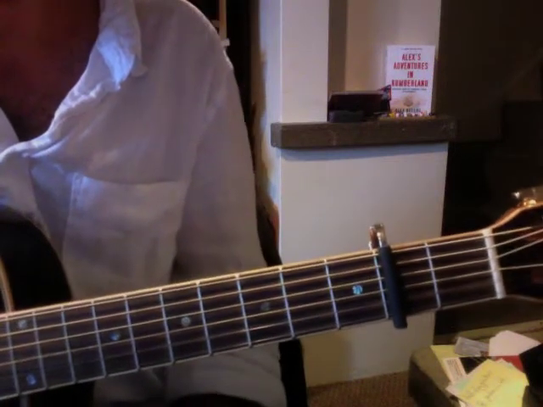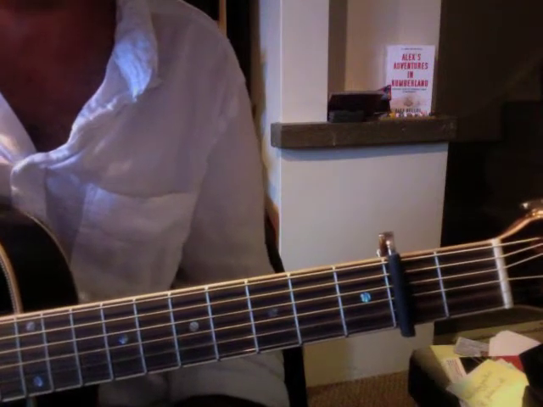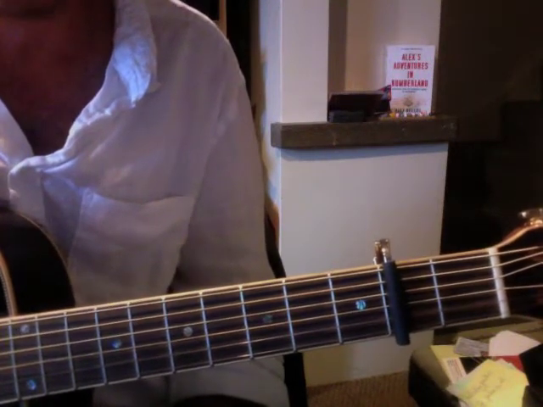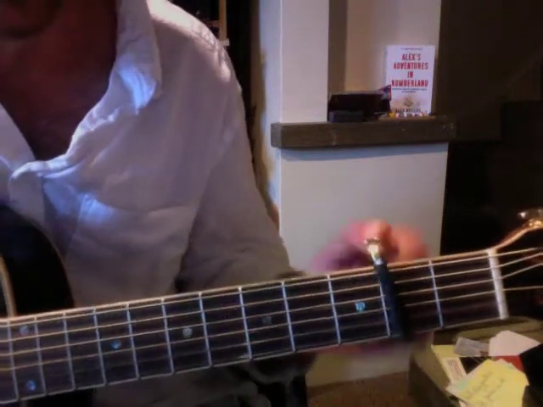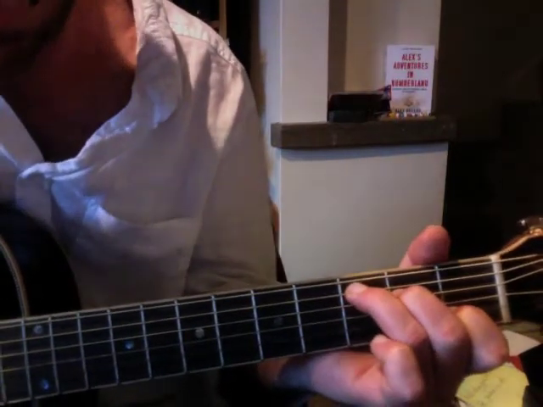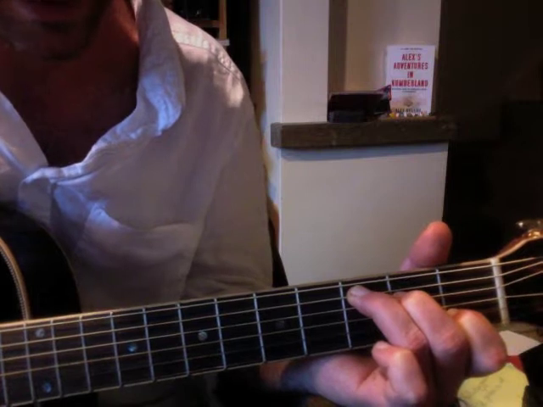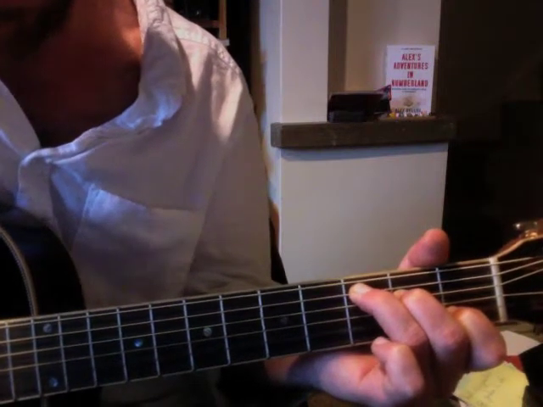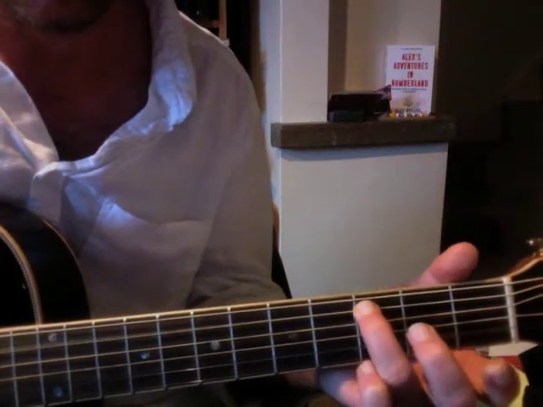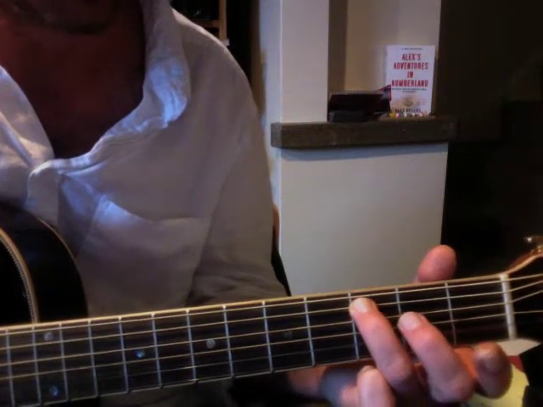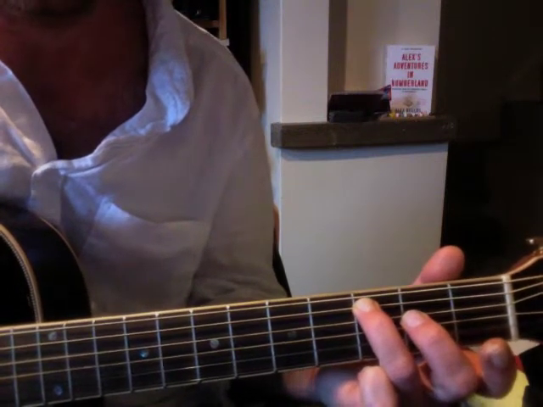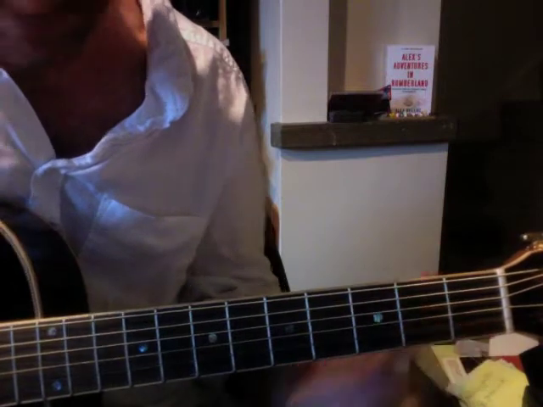First one here, what's the effect of the capo on the name of chords? Let's take a look at this. Let's start with a C chord. Here's your C chord. Regular C chord. Now if you remember, it's named after the bass note, which is a C, which is on the 5th string.